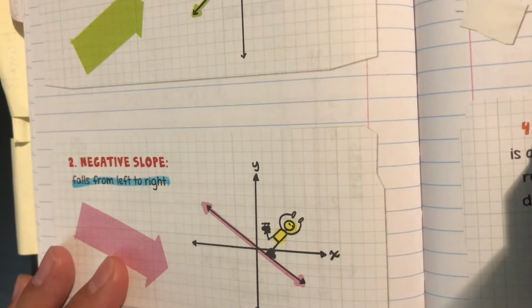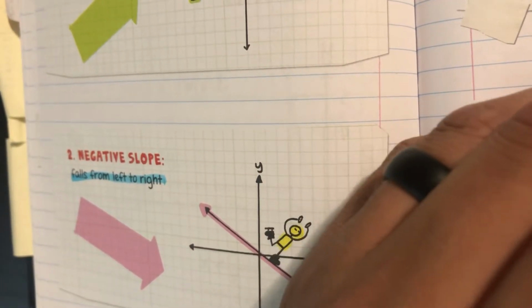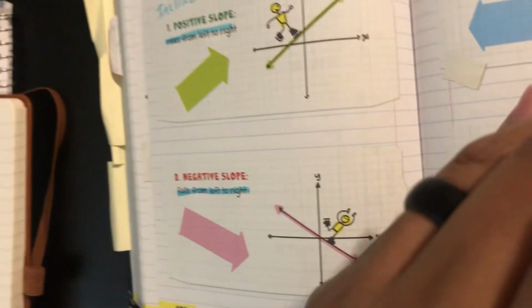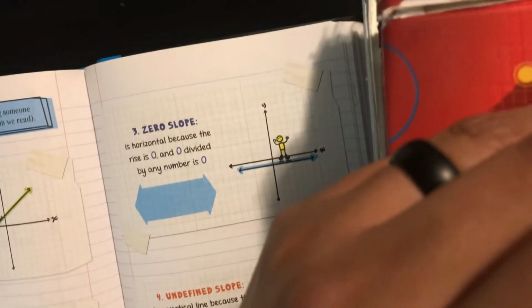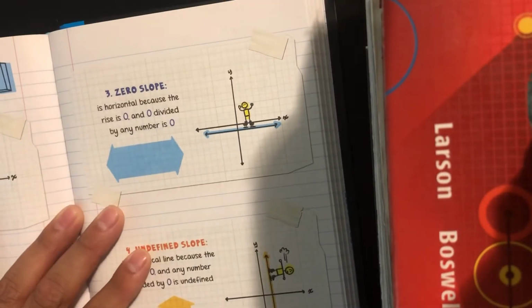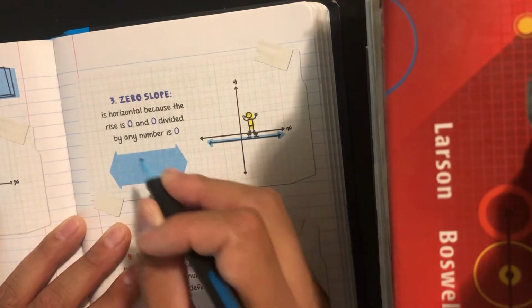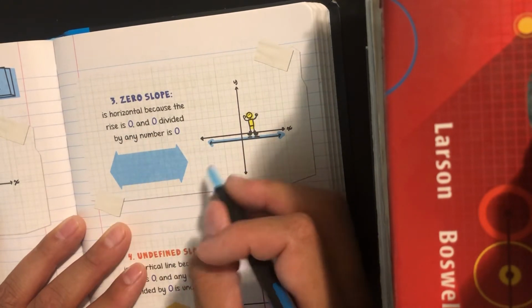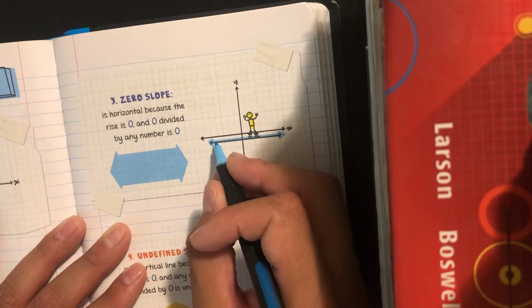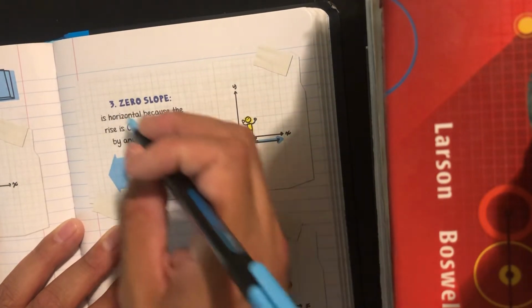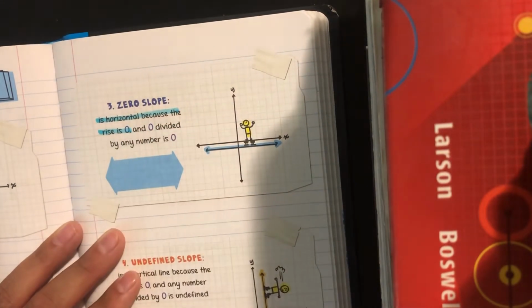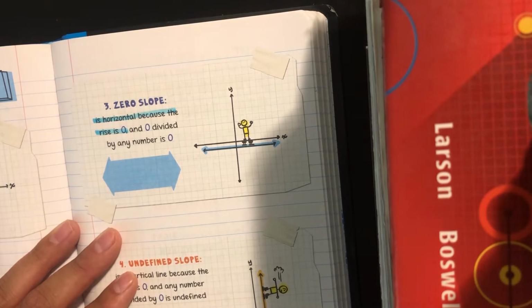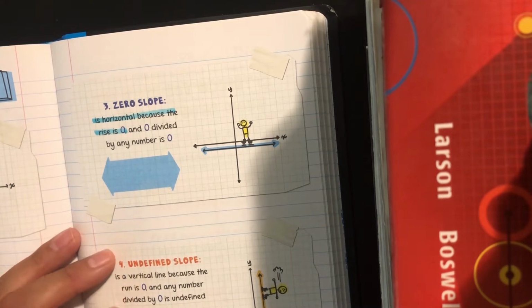But there's also, I think it's called a zero slope. A zero slope, to put it a different way, has no slope, means it's flat. It means it is horizontal. So the zero slope, as it says, is horizontal. The rise is 0. And remember, 0 divided by any number is 0.